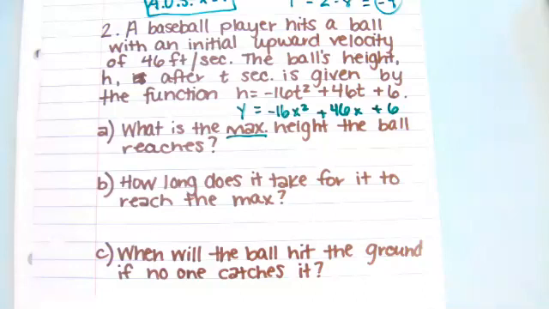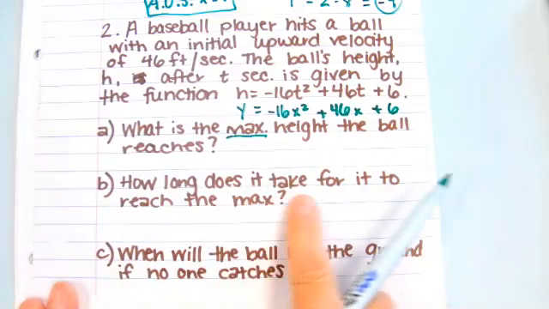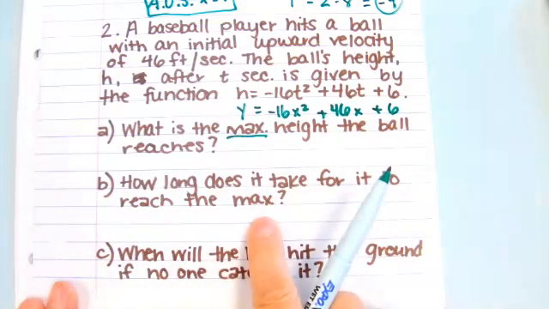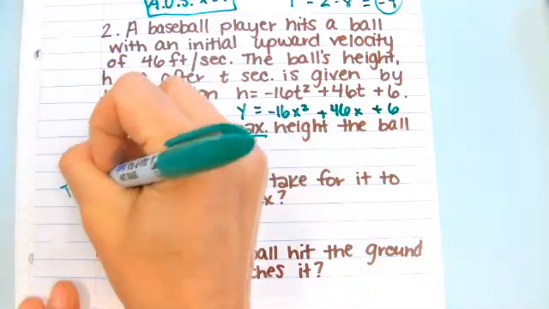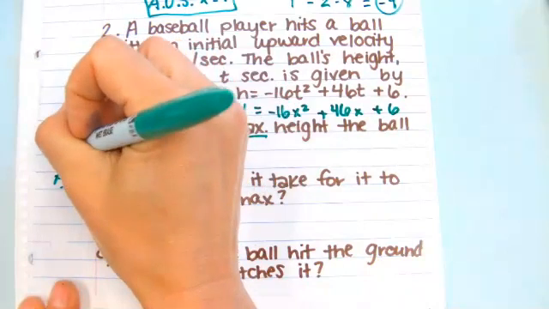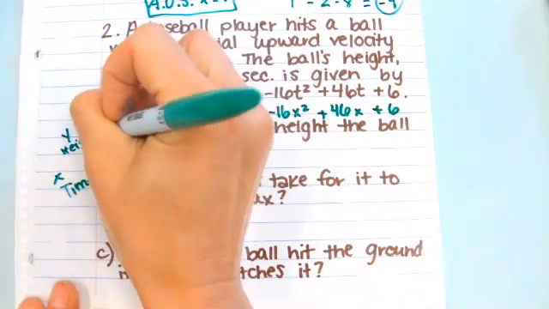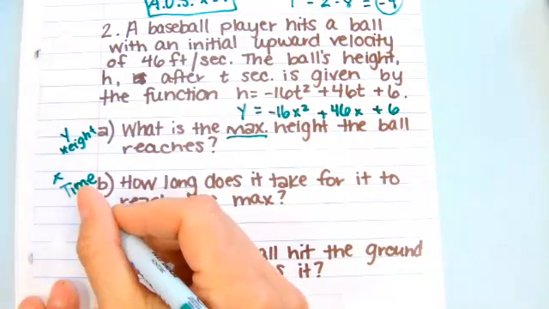So in order to get that, what do I need to get first? The x value. All right, and so cheat ahead. Look, the next question says, how long does it take for it to reach the maximum? That's time. So this right here is the time, which is our x value. This is our y value, which is the height. So technically, we're really doing B first and then A. We need it, okay? So let's find the x value.